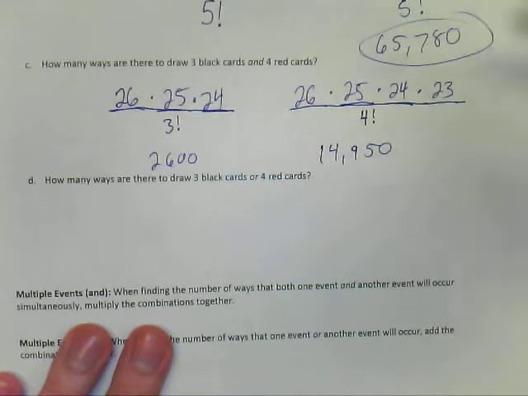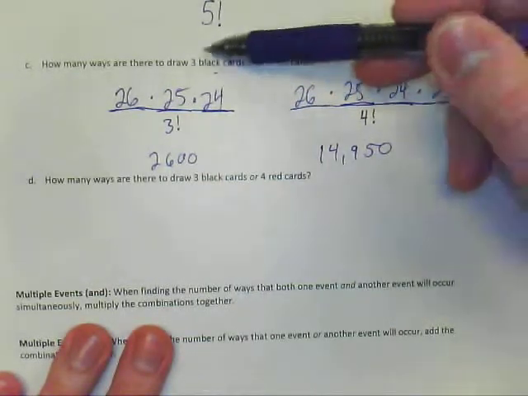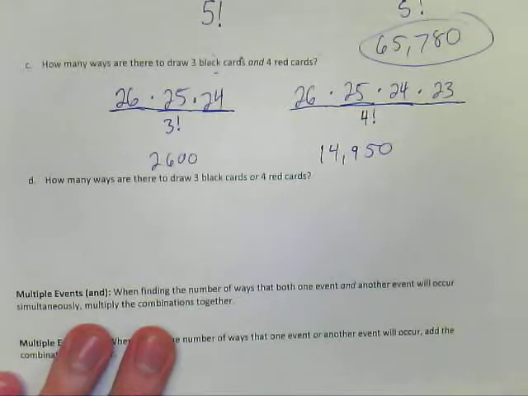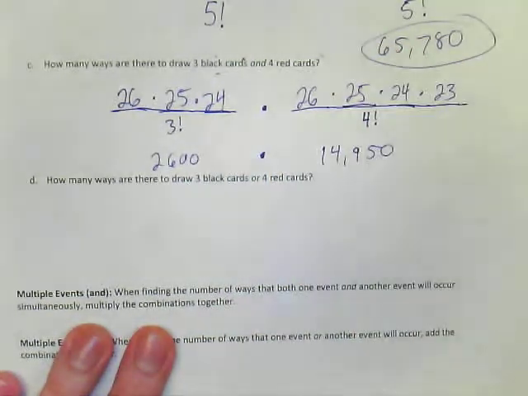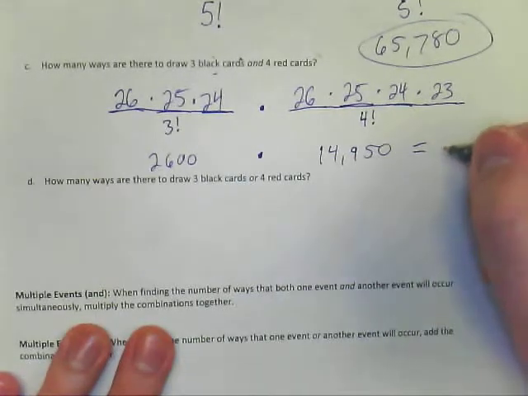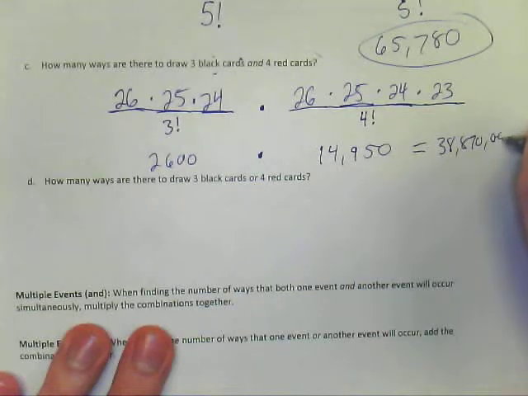Now, like I said, if we're talking about drawing 3 black cards and 4 red cards, we want both of these things to happen. We're going to have to multiply these numbers together to get that. And if you multiply those together, you get 38,870,000 flat.